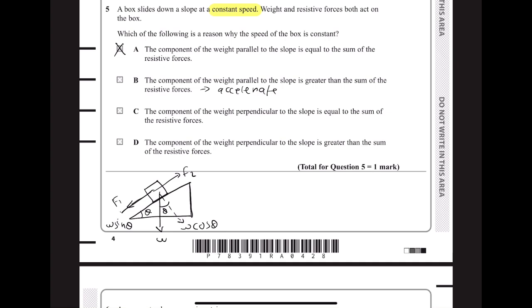All right. And what does the word parallel mean over here? It is this component we're talking about. Whenever they're talking about the perpendicular component, they're talking about W cos theta, and W cos theta and the resistive forces are not acting in the same line of action. So the options that are talking about perpendicular to the slope are already out. We just have to choose the parallel component of weight to the slope.